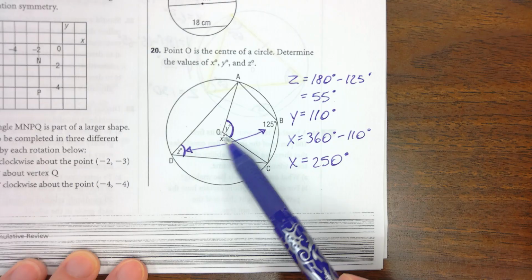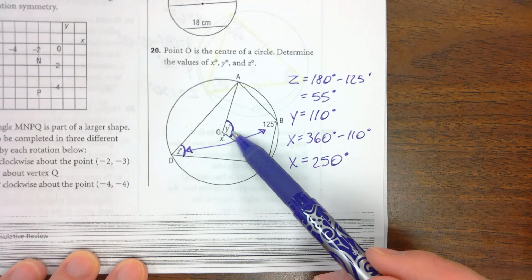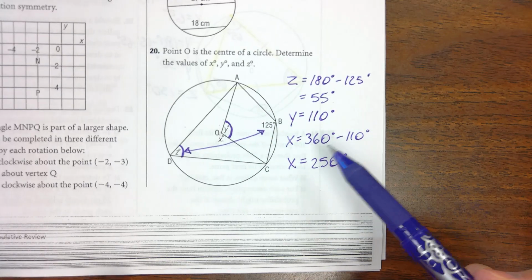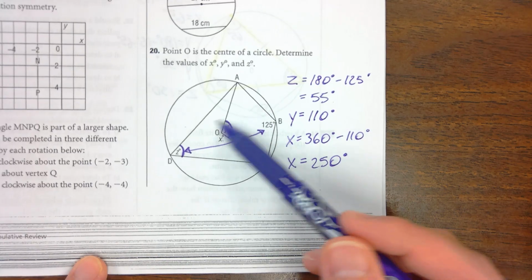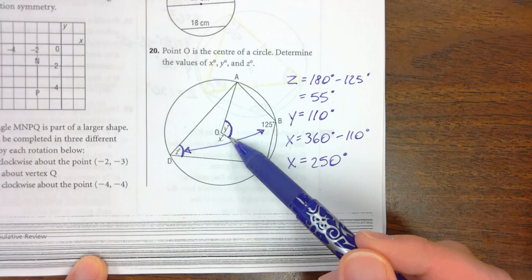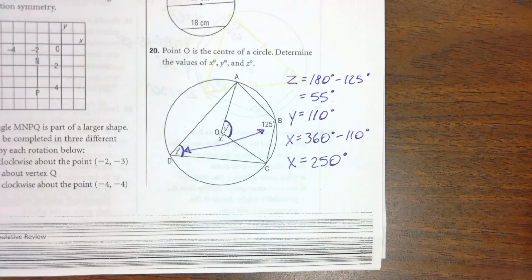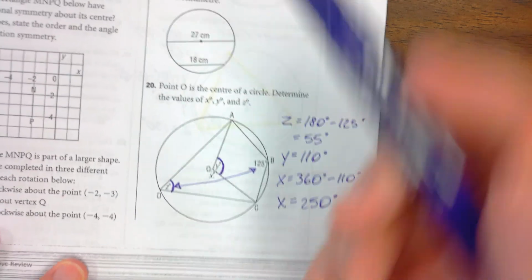Okay, guys? So it's double it. So if this is 55, that means this is 110. And then a circle is 360 degrees. So if this is 110, that means the other part of the circle is 250. Okay? You have to know those names.